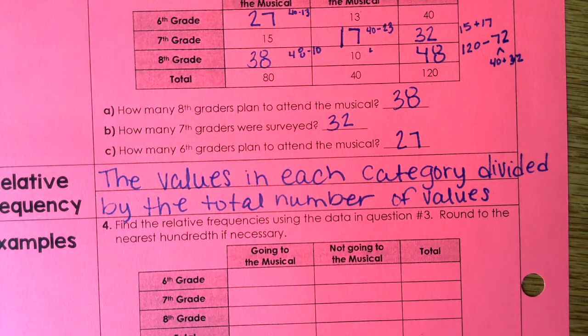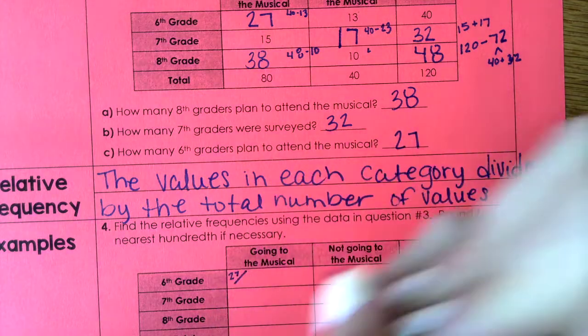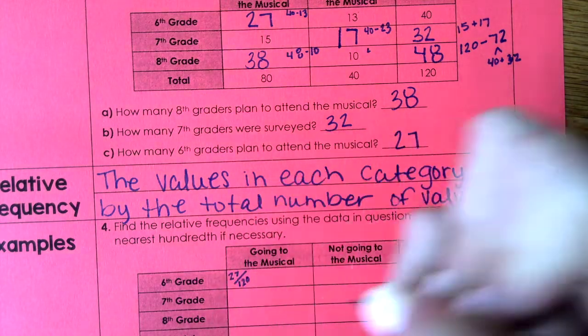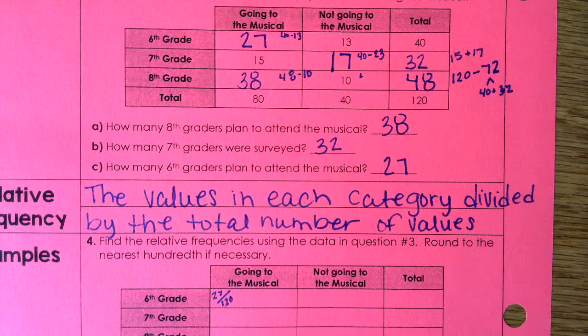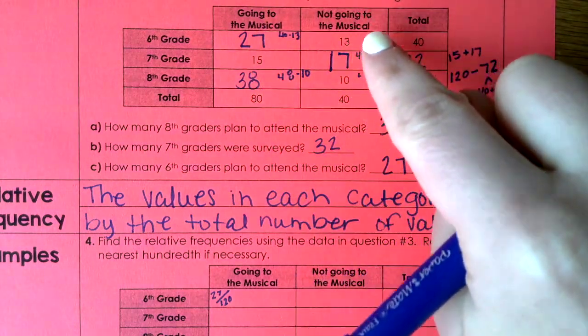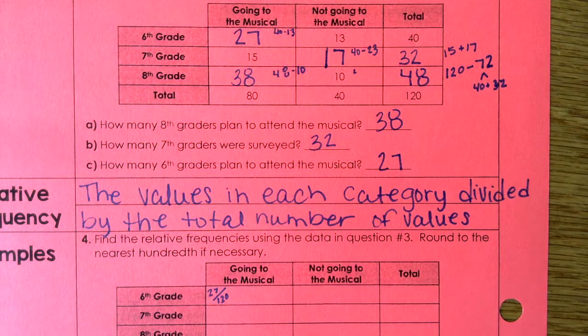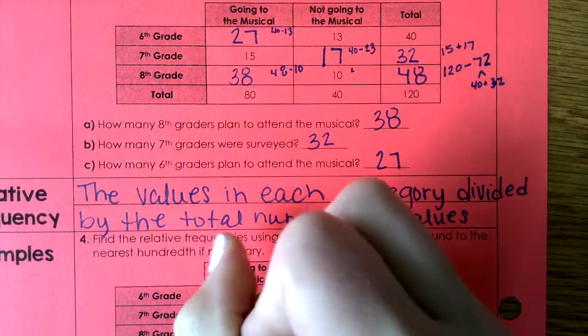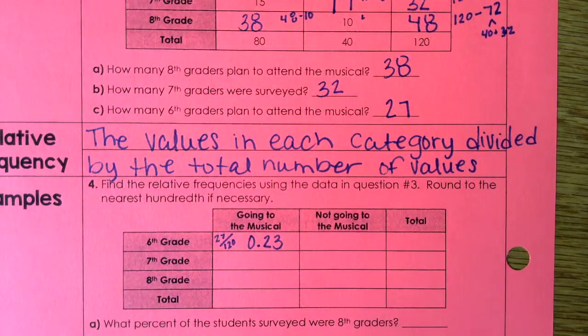So what I'm going to do is take 27 and divide that by 120, because that's how many total people I asked. So we're going to take the value in each of these columns and divide it by 120. Okay, so that should get you 0.225. We're going to round that up to 0.23. And you leave these as decimals because we will change them into percents.